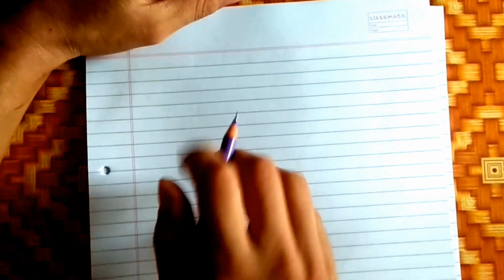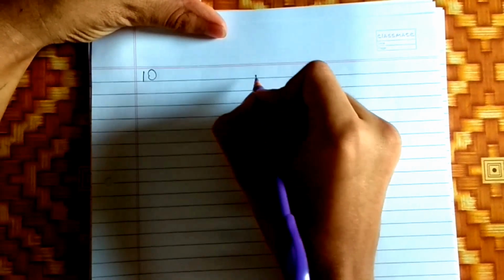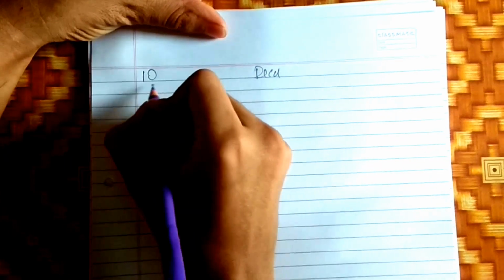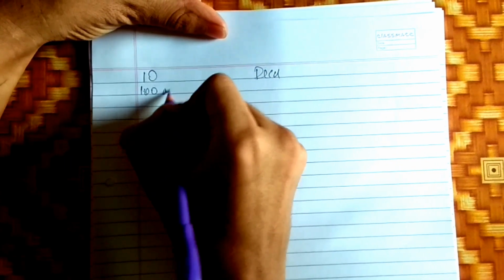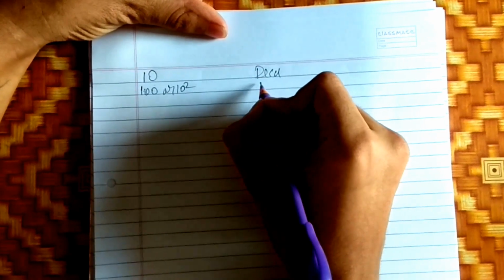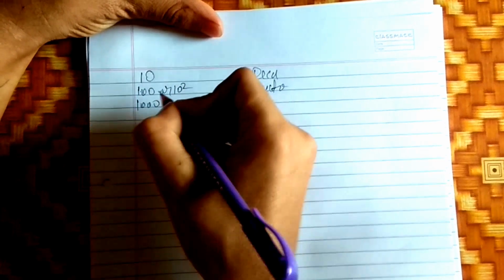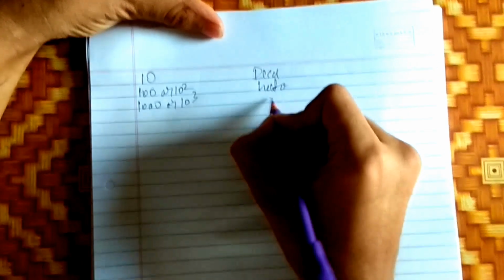These prefixes are: if it is 10, it is known as deca. If it is 100 or 10 to the power 2, it is known as hecto. If it is 1000 or 10 to the power 3, it is known as kilo.